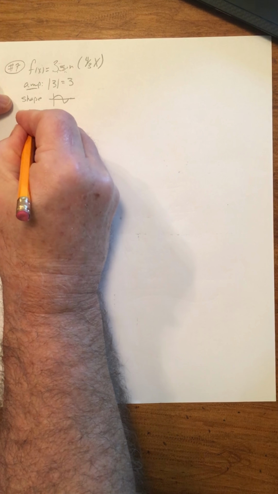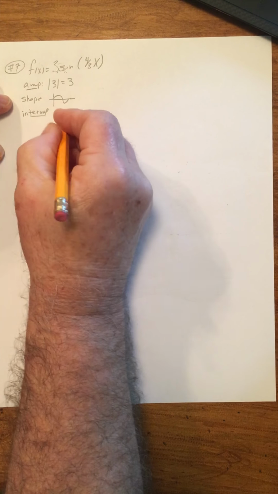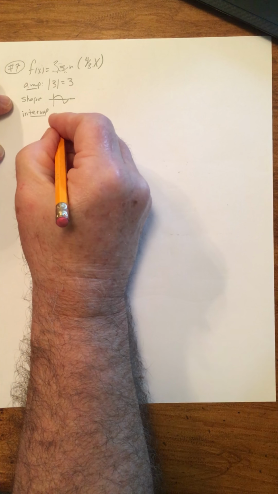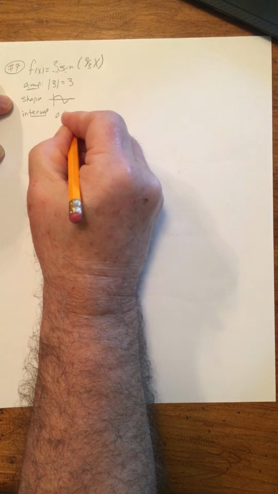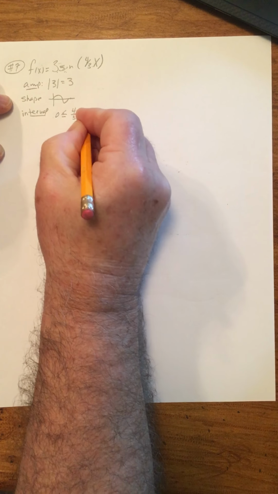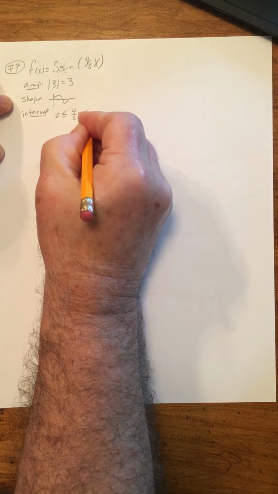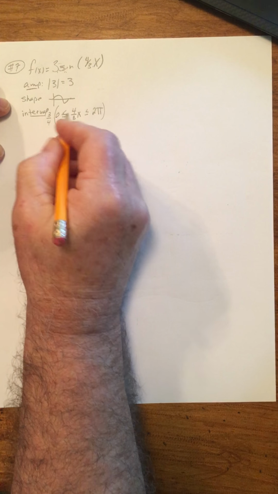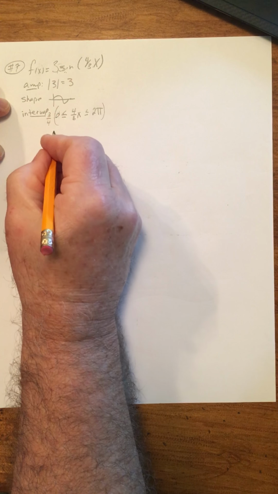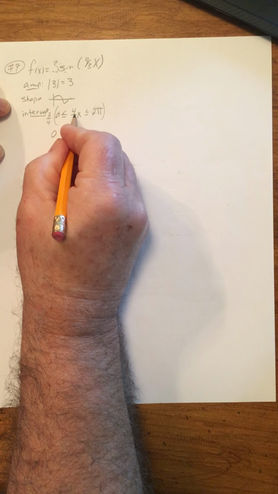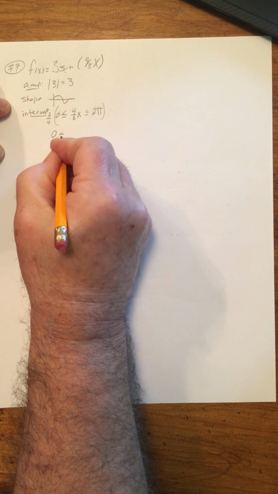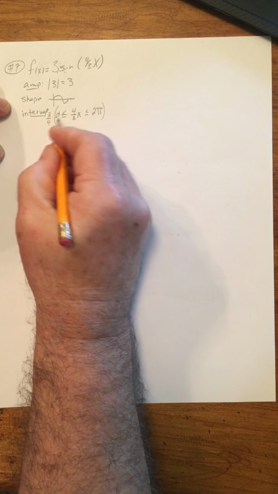The interval, place 4/3 x between 0 and 2 pi. We need to multiply everything by 3/4 to clear this out. Well, 3/4 times 0 is 0. 3/4 times 4/3 cancels. This might take a little bit of working.